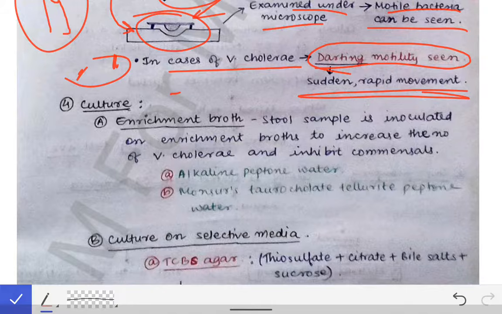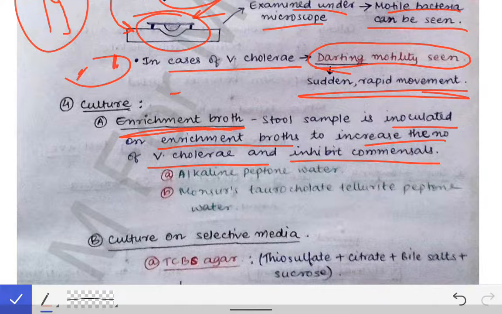Next we do is the culture. So for culture, first we have to do the enrichment broth. Okay, so first we do the enrichment broth. For enrichment broth, the stool sample is inoculated on the enrichment broth to increase the number of Vibrio cholerae and inhibit the commensals. What is the use of this enrichment broth?